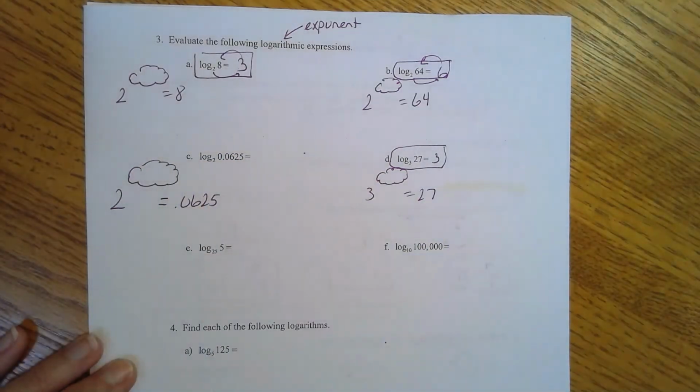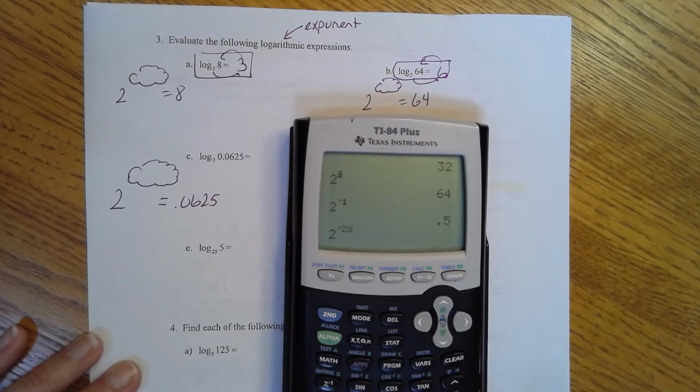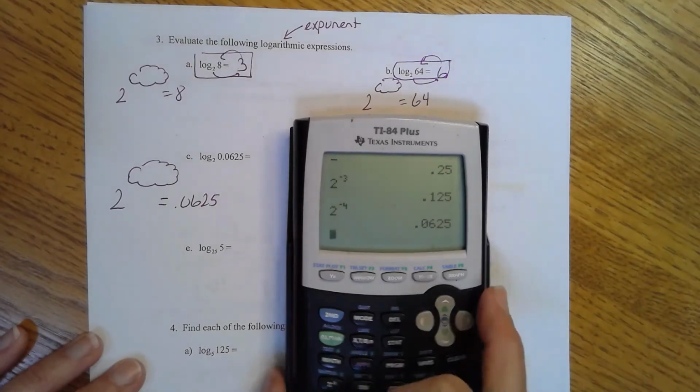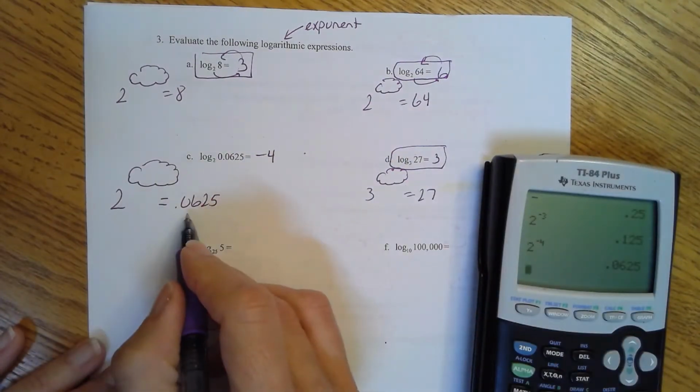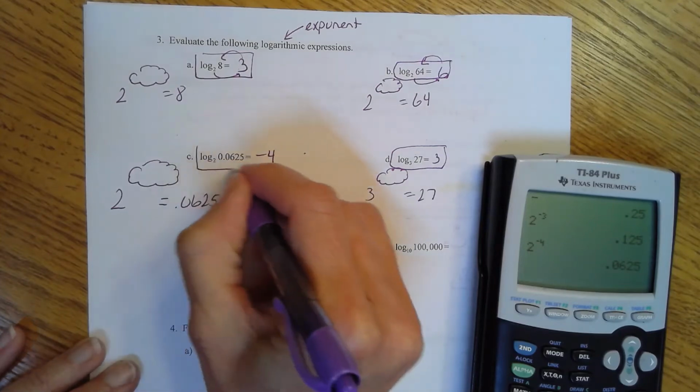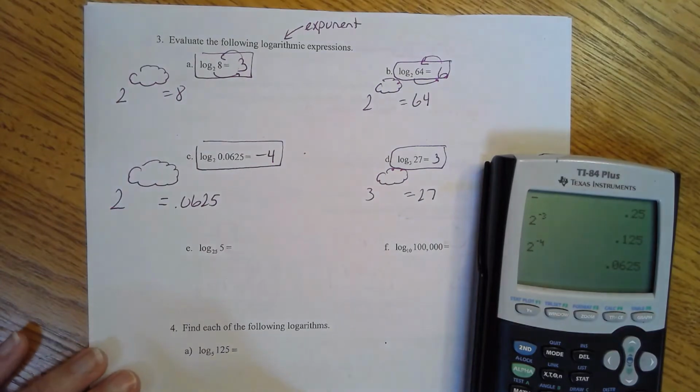Well, we can't go 2 to the 1st, 2 to the 2nd, 2 to the 3rd, because that just keeps getting bigger and bigger. But what about 2 to the -1? Remember, that makes it into a fraction of 1/2, which would give me 0.5. So about 2 to the -2. All right, we're getting there. 2 to the -3, and then 2 to the -4. We finally get 0.0625. So it's a little bit of a guessing game. So you might want to make a note that if your base goes into a decimal, think negative exponents.